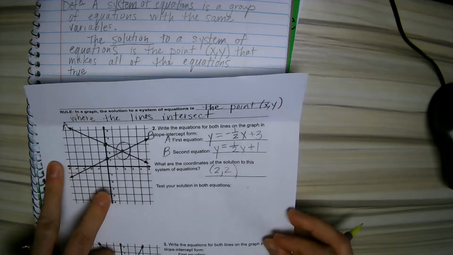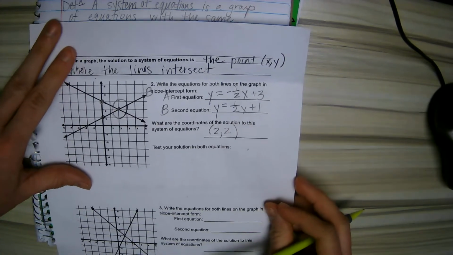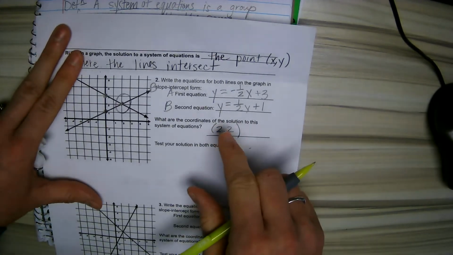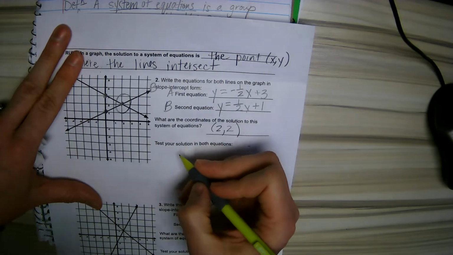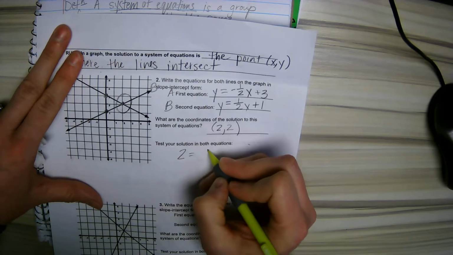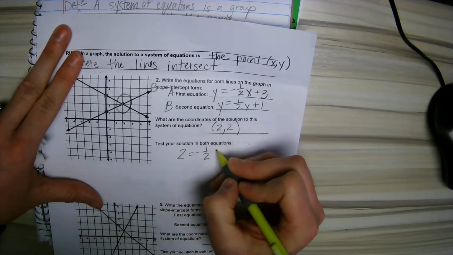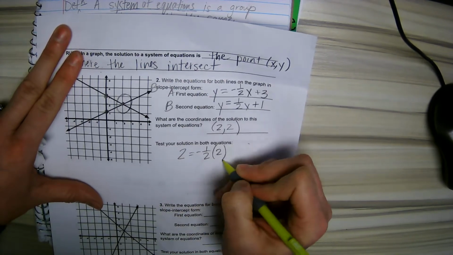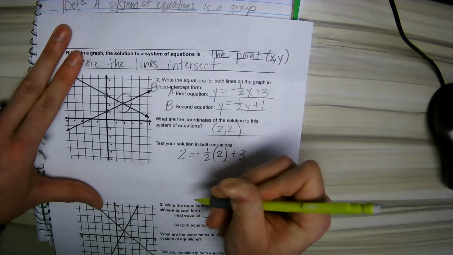Test your solution in both equations. We can do that, right? If I put 2 in here, I would have 2 equals negative 1/2 times 2 plus 3.